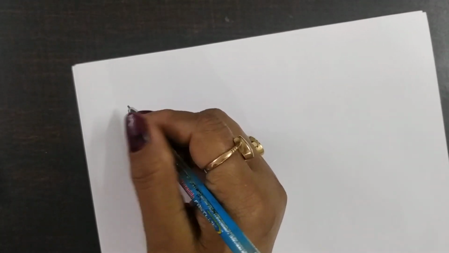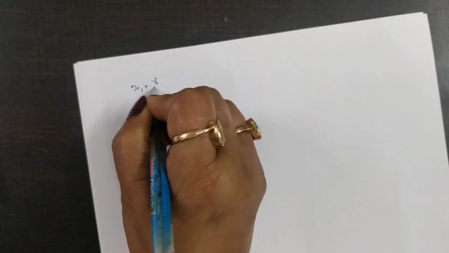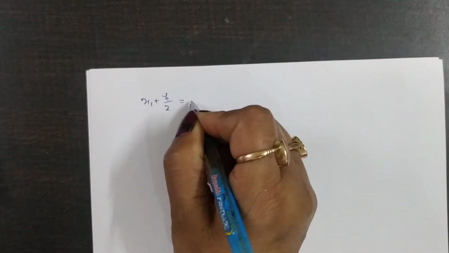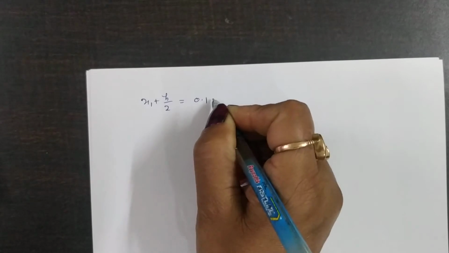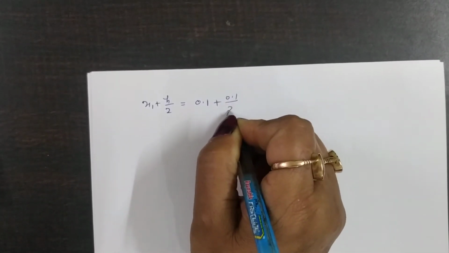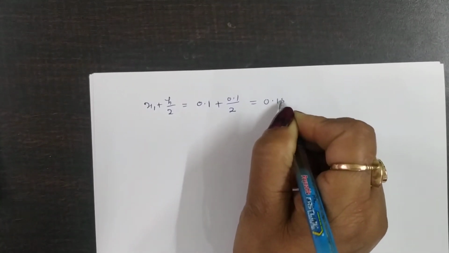Now we get the value of the first one. You have to find x1 plus h by 2, which is equal to 0.1 plus 0.1 divided by 2, that is 0.15.